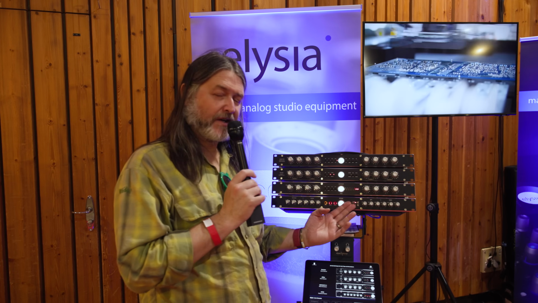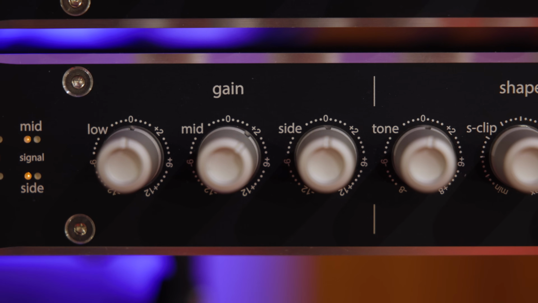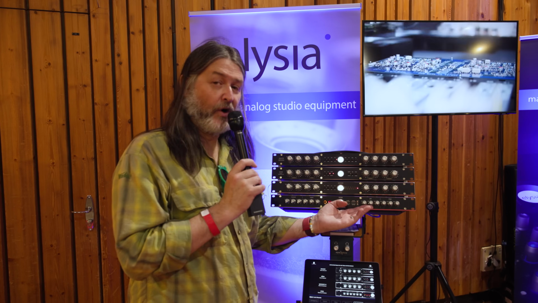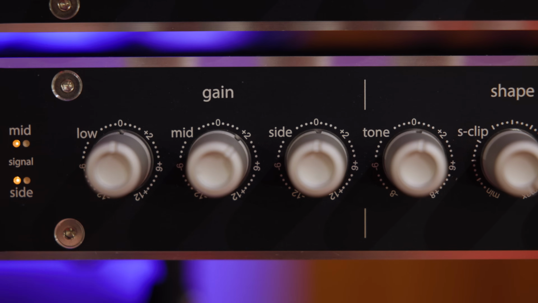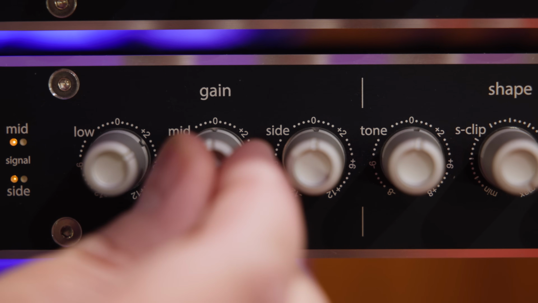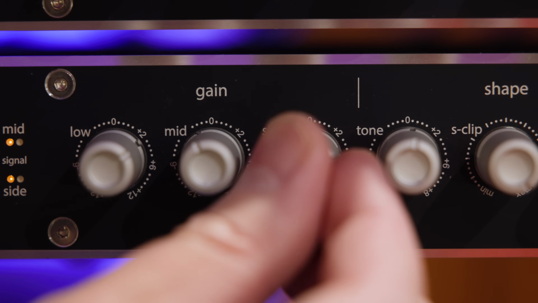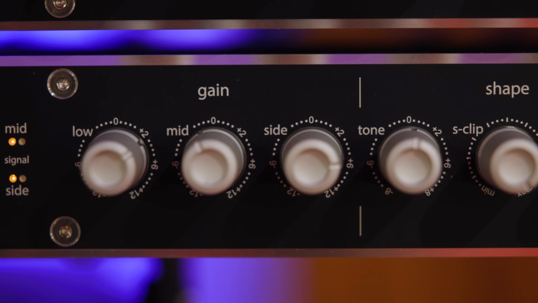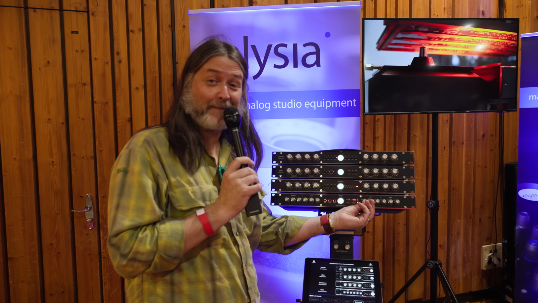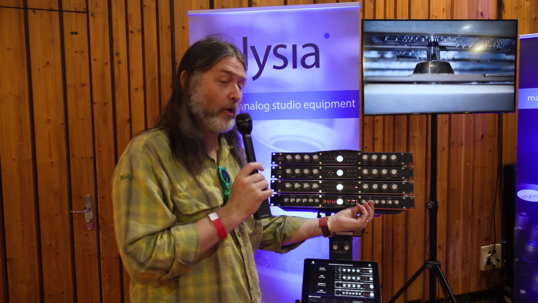We're going to skip the center section real quick and head over to this gain section here. These are actually volume controls. Basically, you can balance your low frequency with your mid channel and your side channel. So if you wanted to, you could bring the sides up to widen the image a little bit. You could collapse the middle if you want, or you could make the middle more prominent.